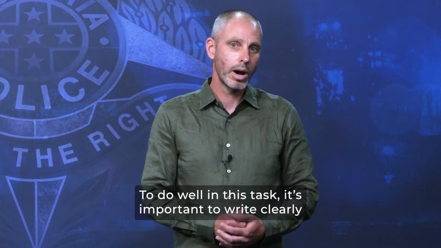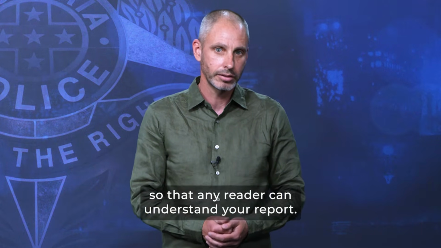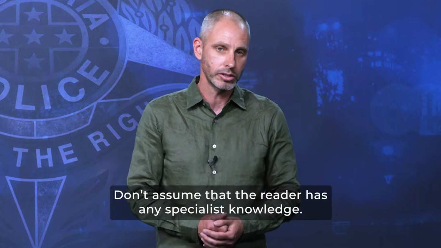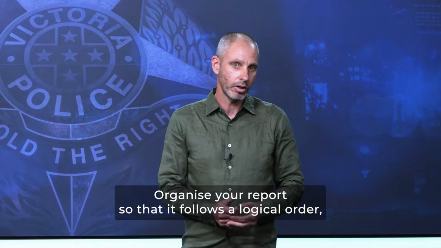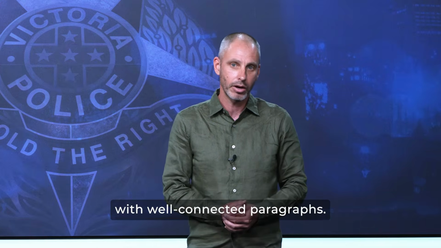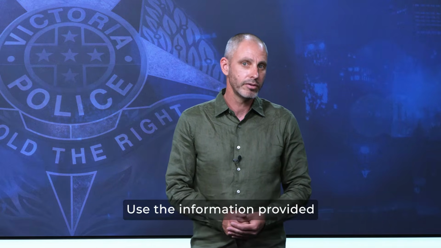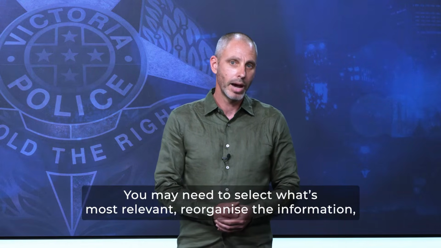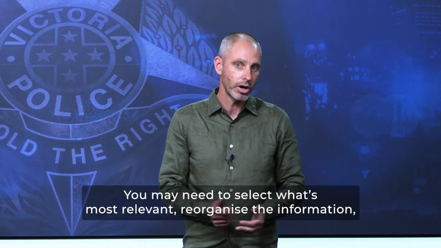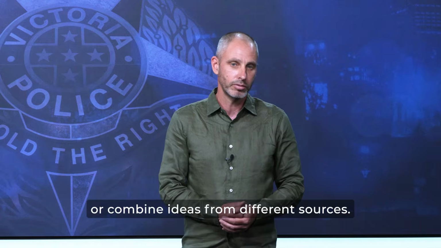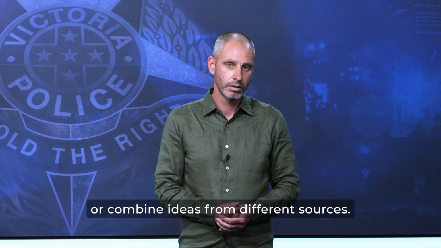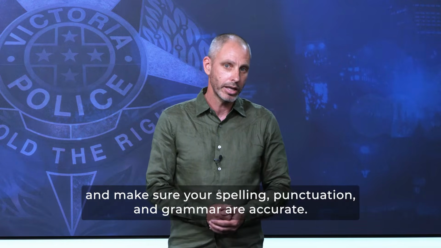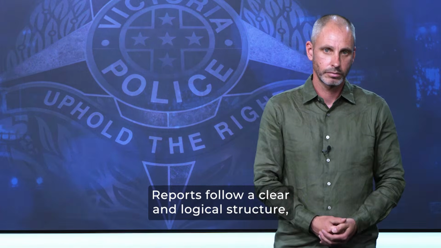To do well in this task, it's important to write clearly so that any reader can understand your report. Don't assume that the reader has any specialist knowledge. Organise your report so that it follows a logical order with well-connected paragraphs. Use the information provided in the source material to support your points. You may need to select what's most relevant, reorganise the information, or combine ideas from different sources. Finally, use language that suits a formal report, and make sure your spelling, punctuation and grammar are accurate.